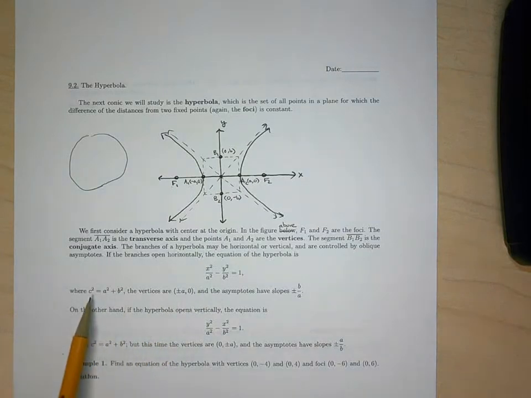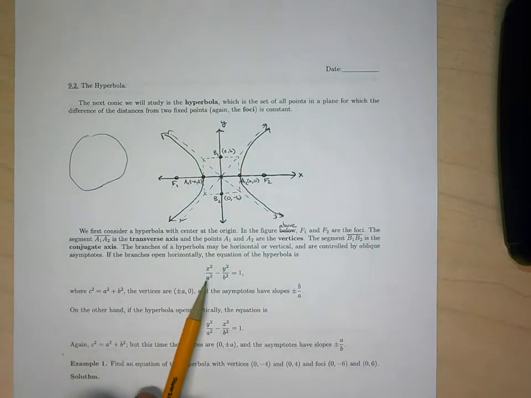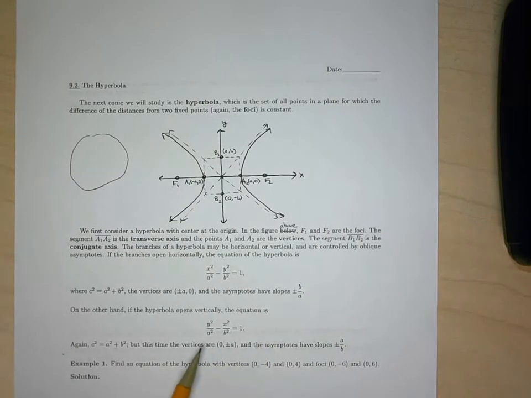The distance from the center to either focus, which is called c, is given by c squared equals a squared plus b squared. Recall that in an ellipse, that was c squared equals a squared minus b squared. Very similar to an ellipse, the vertices here are plus and minus a, 0. Note that the vertices come from the number occurring under the leading variable. And the asymptotes have slopes plus or minus b over a. We don't really need to memorize that fact in the abstract. We can come up with that on a case-by-case basis.